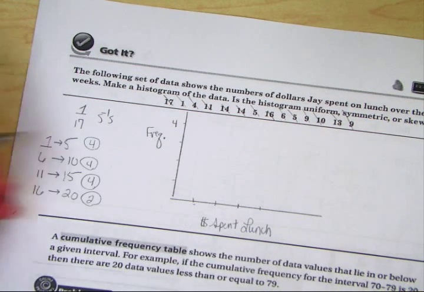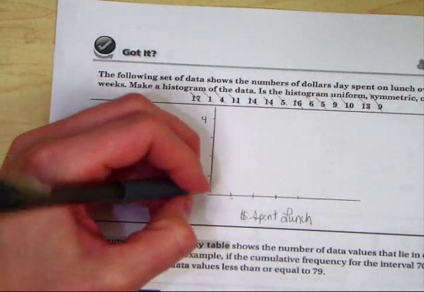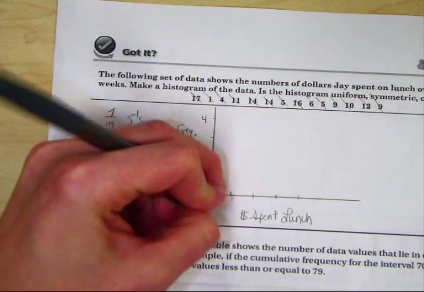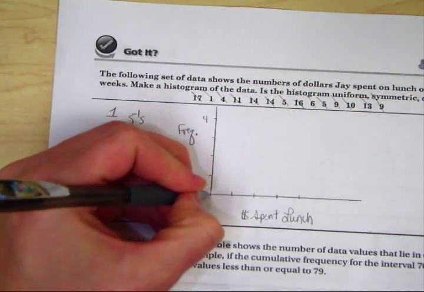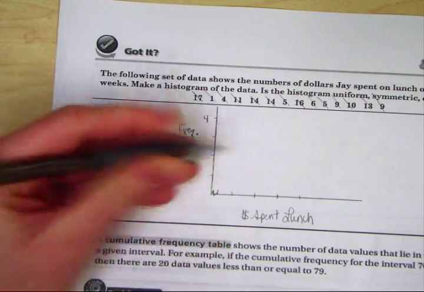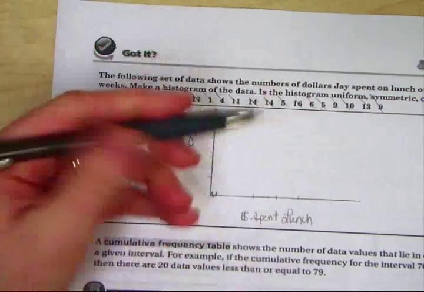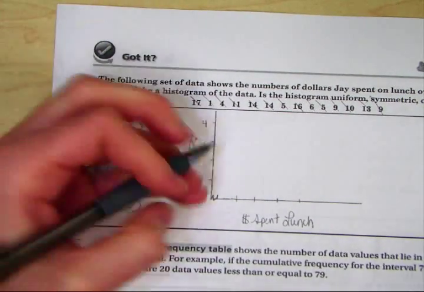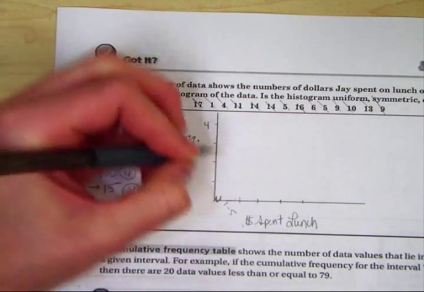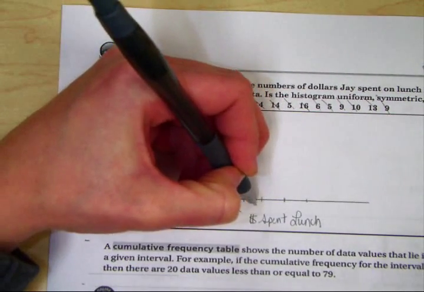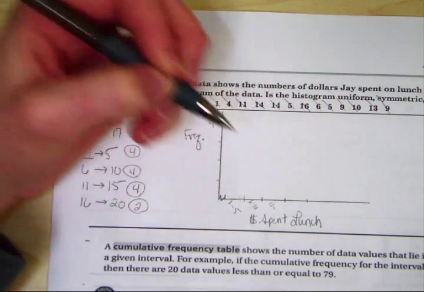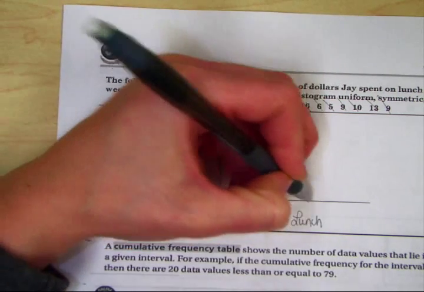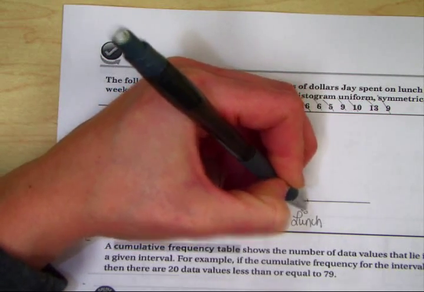And let's also put our intervals on. I should show that I'm skipping just a little bit. So we're going to start that bar there. I want to make these just a little more uniform if that's where I'm going to start the bar. Okay, so I skipped just a little bit to show that I'm actually going from 1 to 5, 6 to 10, 11 to 15, and 16 to 20.